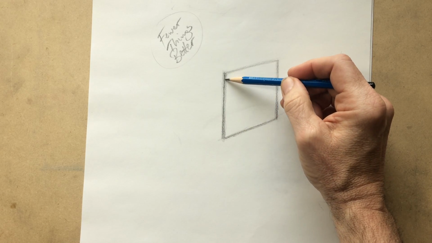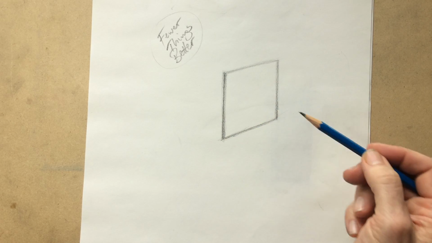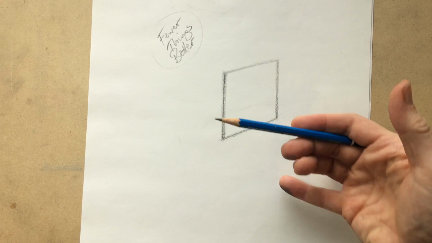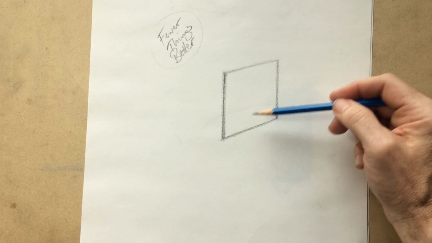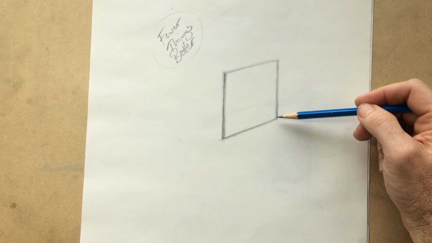So I'll emphasize a little bit more and hopefully just straighten that up. So that's a critical thing about just drawing these vertical planes in general, is making sure I think about which edge is closer, which is further, therefore which is longer, and which is shorter.